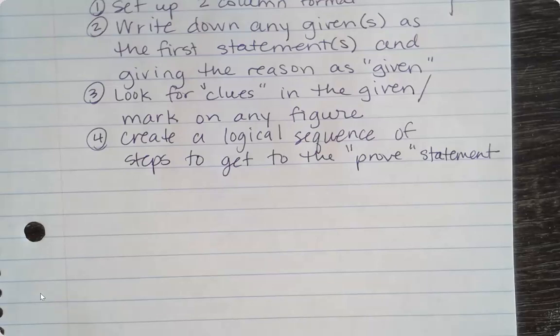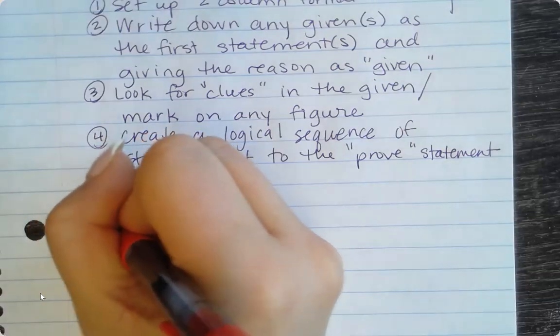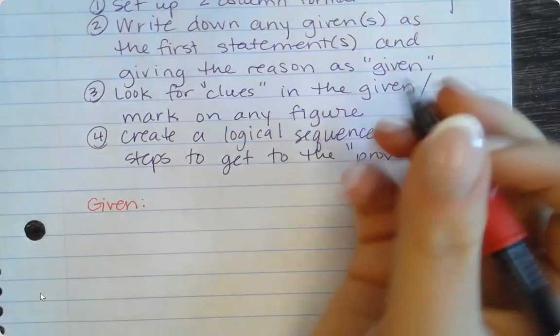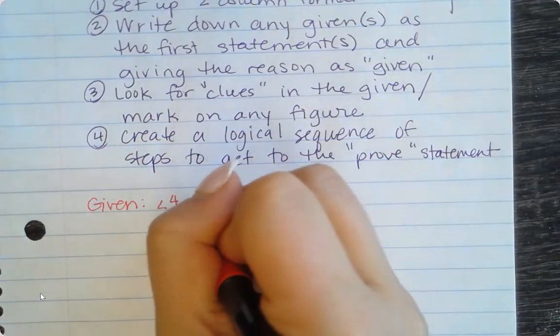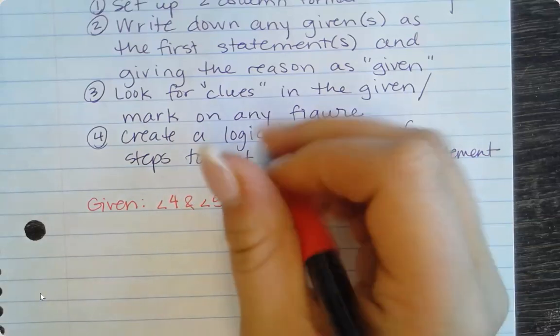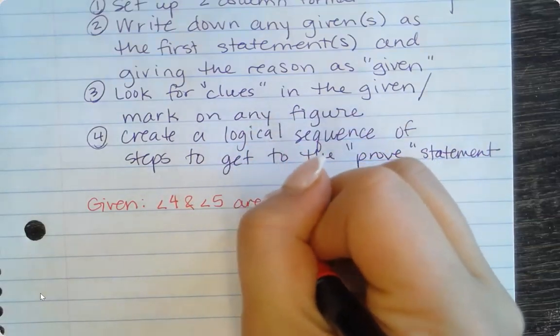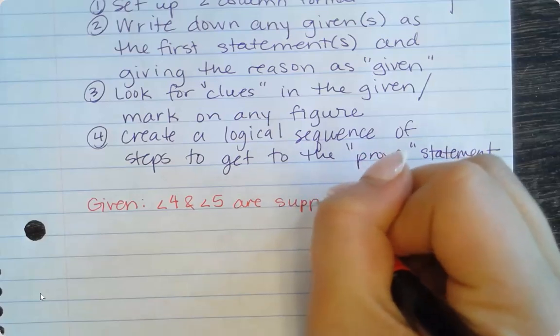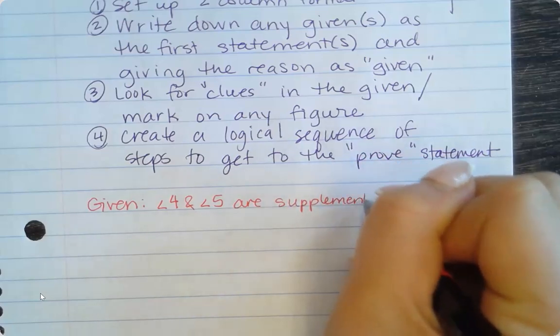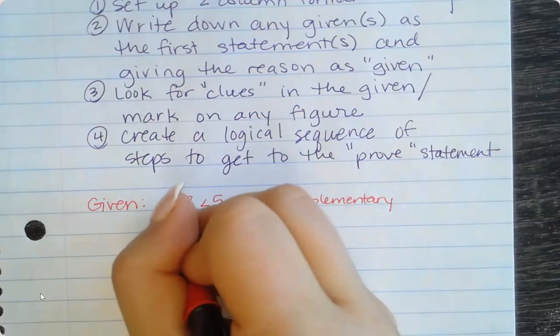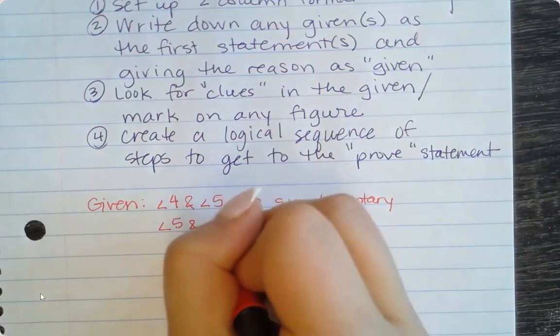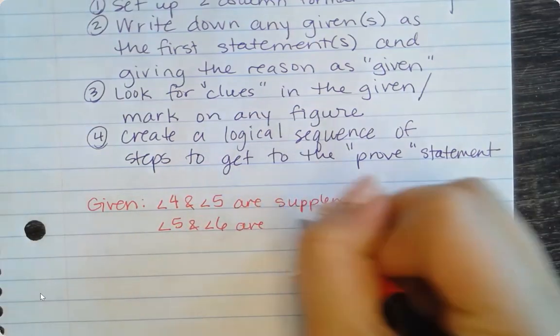So let's take a look at the following given. Let's say that angle 4 and angle 5 are supplementary. Your second given is that angle 5 and angle 6 are supplementary.